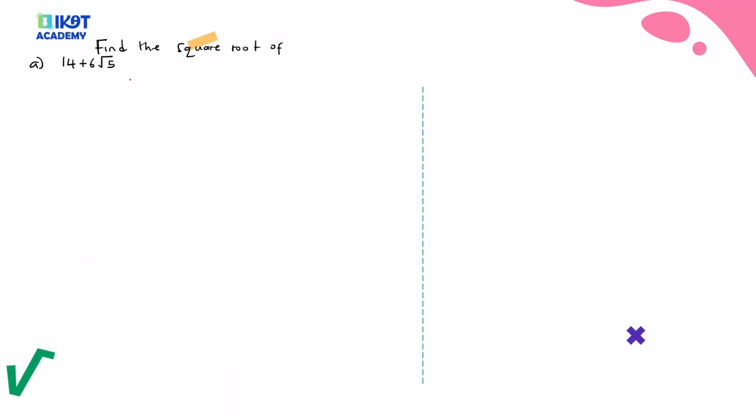Now we're going to look at this. The question is saying find the square root of this. So when we get such a question, we're always going to say let the square root of 14 plus 6 root 5 be equal to plus or minus.